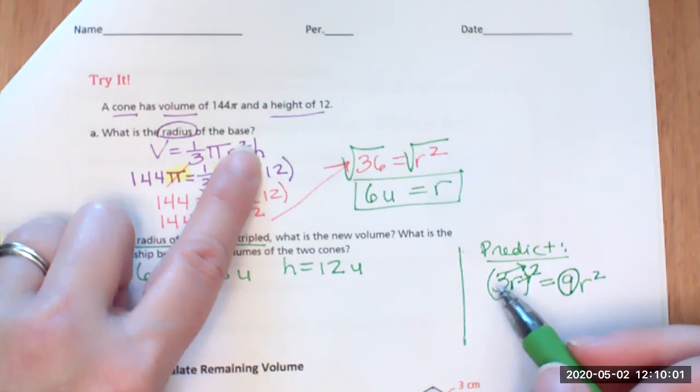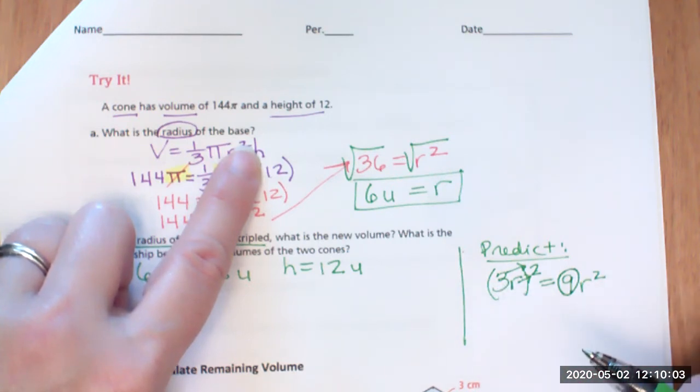Okay? And you might remember from when we studied similar figures a while ago that if we looked at the length of a square, for example, and we looked at the length of a square that was similar to it, right? If I triple the length of the square, I'm actually going to be multiplying the area by 9 because that length is squared when you find the area, okay?